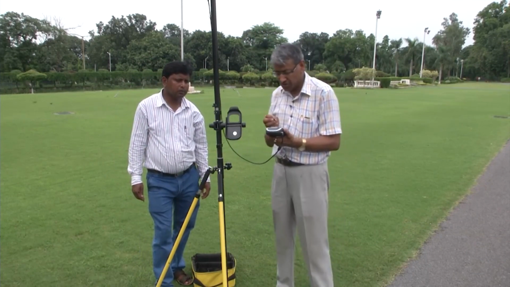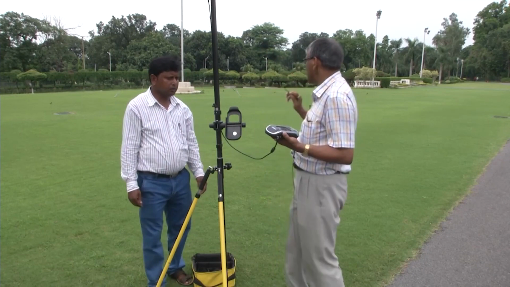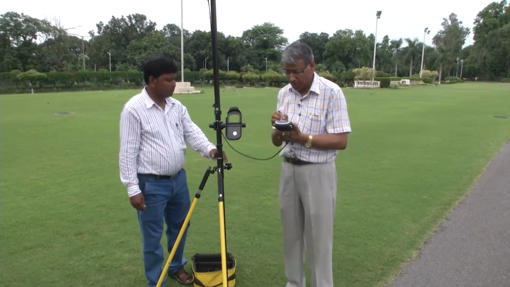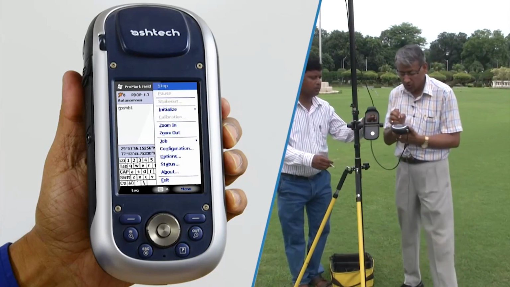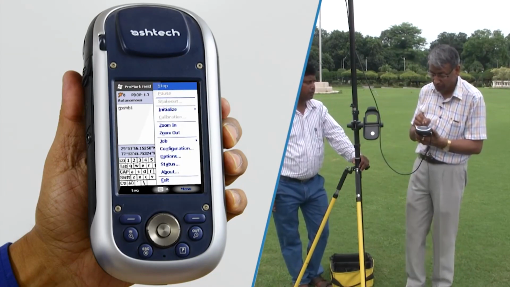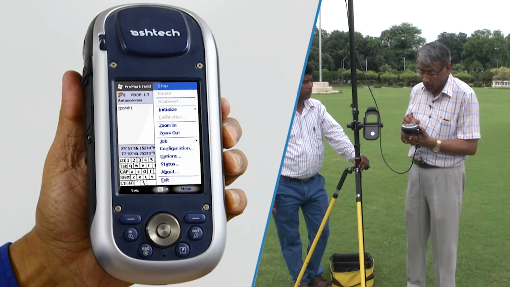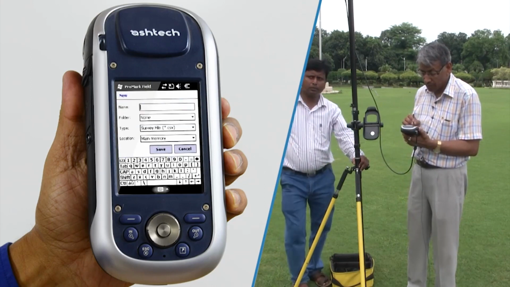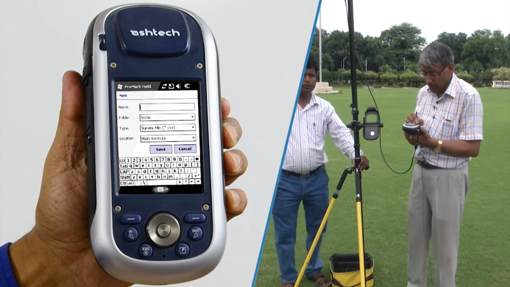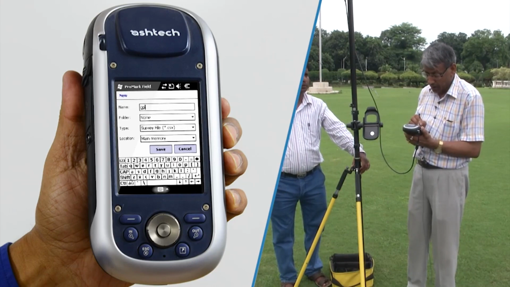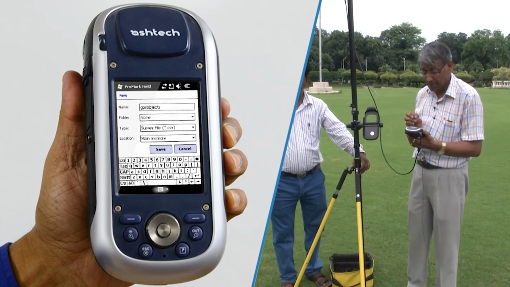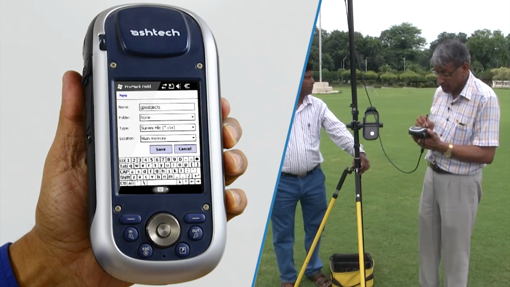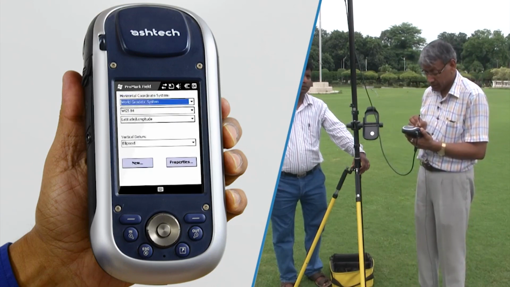To initialize this process, to take out the data, first we will create a job using the ProMark field software. You have already seen those things, so now I am directly showing it from the menu. Window, job, new. Let us say GPS objects as the name of the file. So let me save it. Okay.